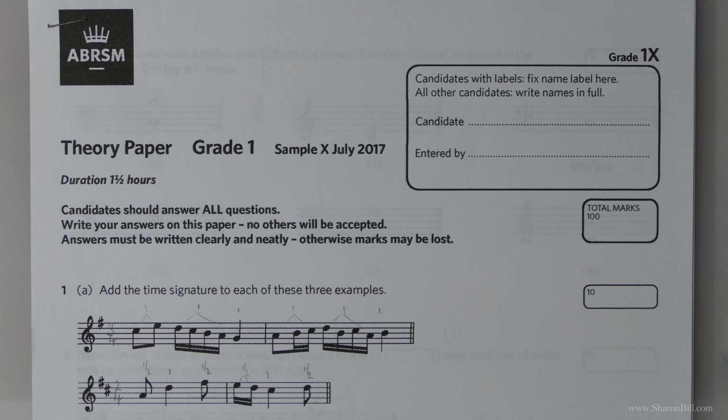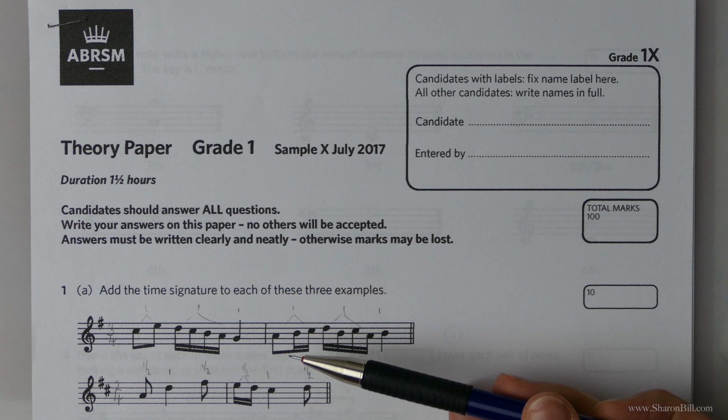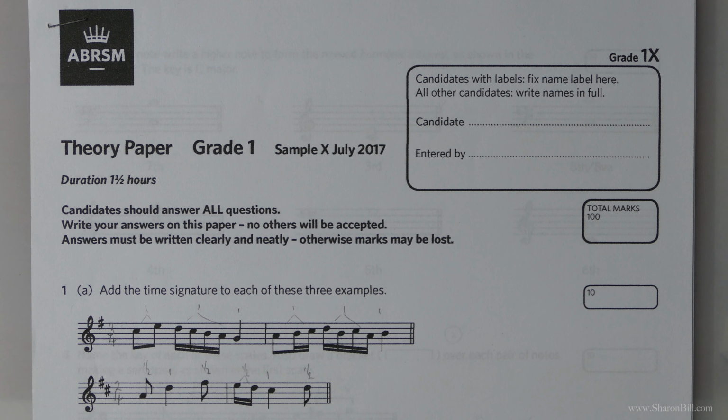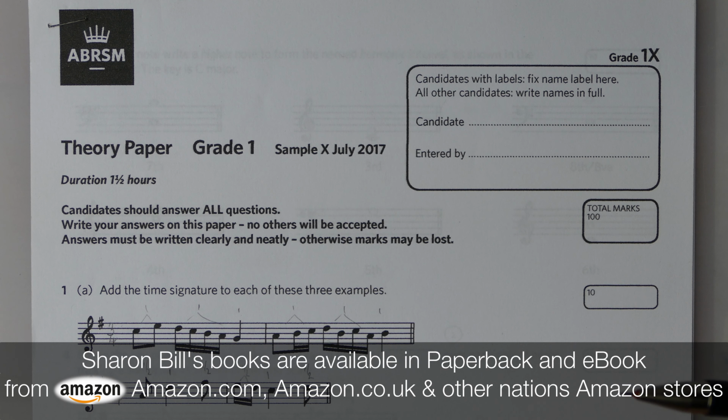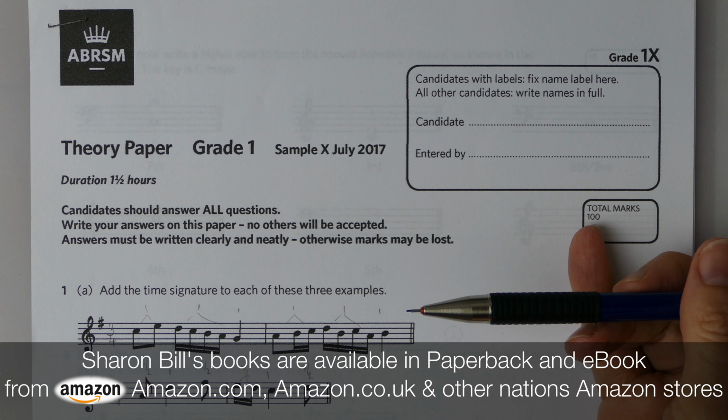In addition to these past papers, ABRSM have provided free sample papers to show the newly revised exam paper from 2018 onwards. Working through these free papers is a super way of getting some extra revision and exam prep in, and I've worked through every question of these sample papers to help you.